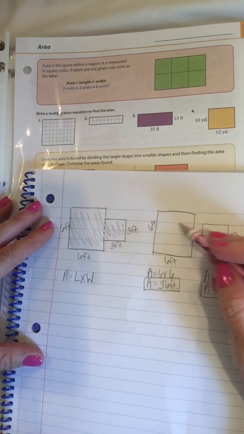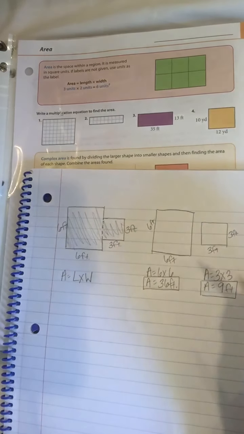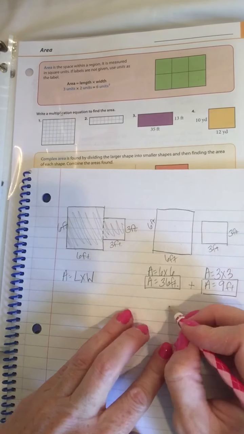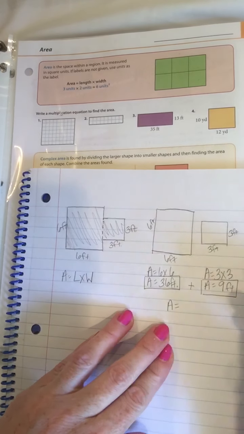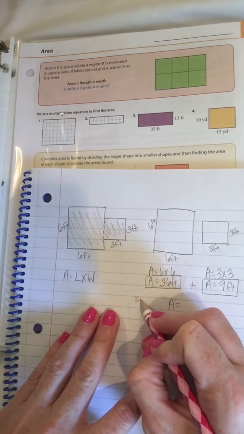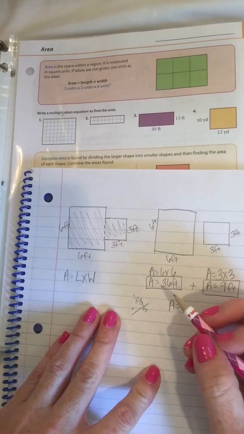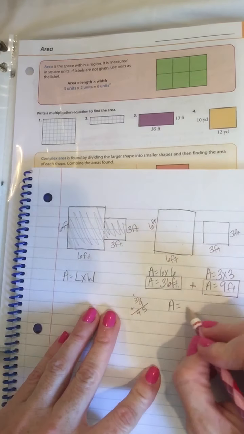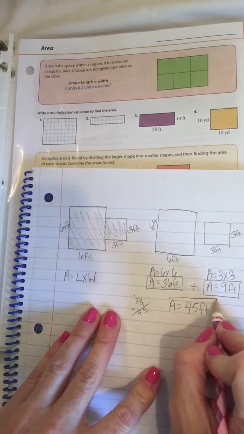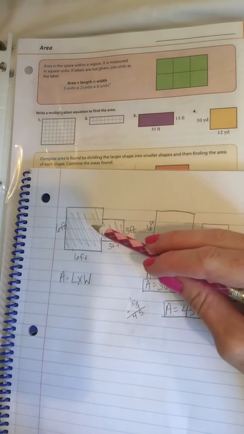So I found the area of the big box and the little box. If I smushed them both together, you would get this original shape. Now that I found the area of both sides, I have to add them together. So your area is going to equal 36 plus 9. So if you add that over to the side, 36 plus 9, 9 and 6 is 15. Carry my 1. 3 and 1 is 4. You get 45 feet. That is your answer for the area of this shape.